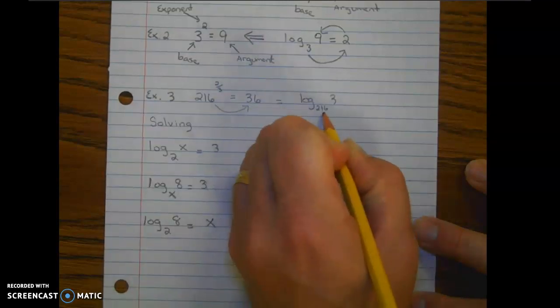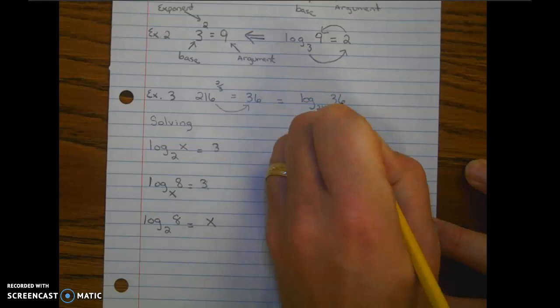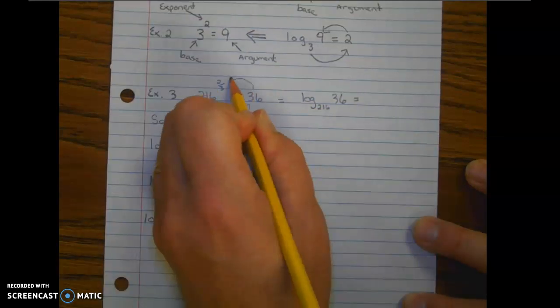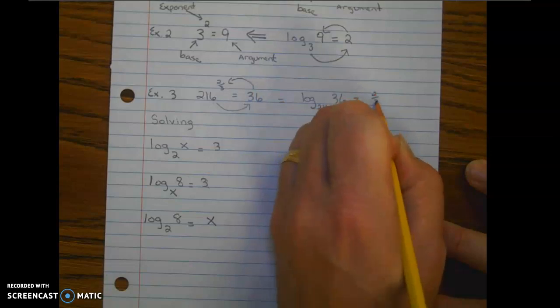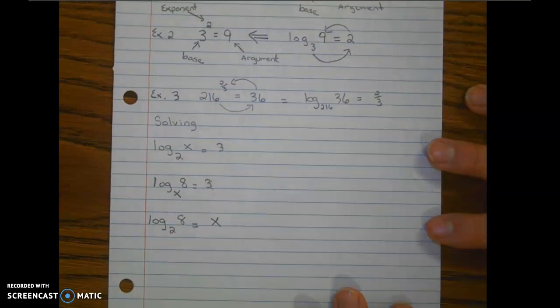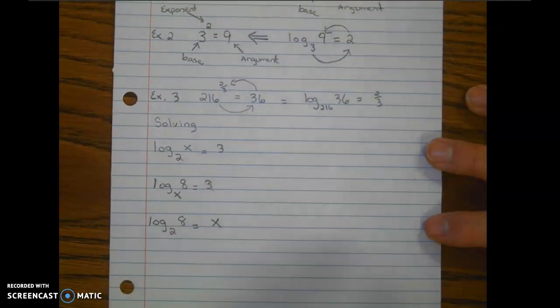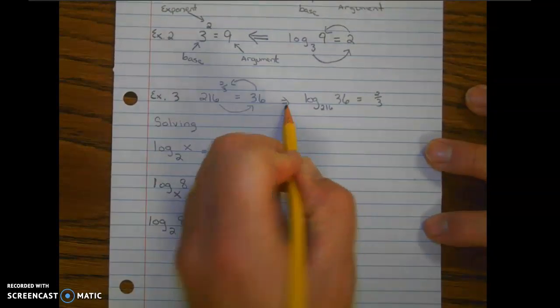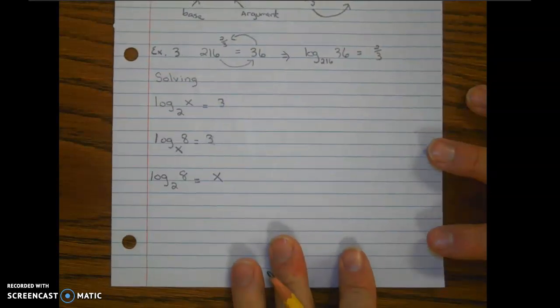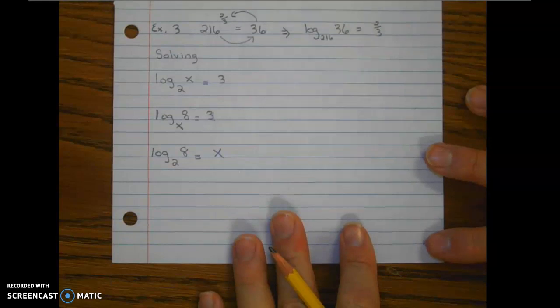Log base 216 of 36 equals 2/3. Okay, so that's how you convert from exponential to logarithmic and back. Now, what do we do when we're solving a logarithm?